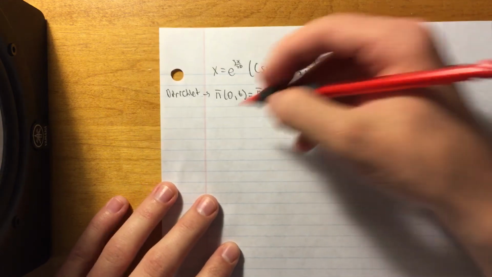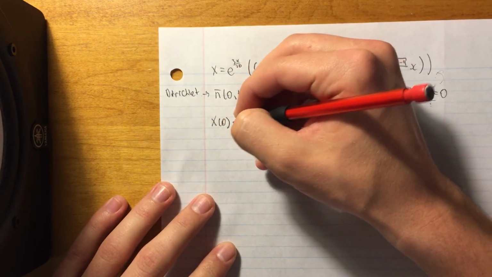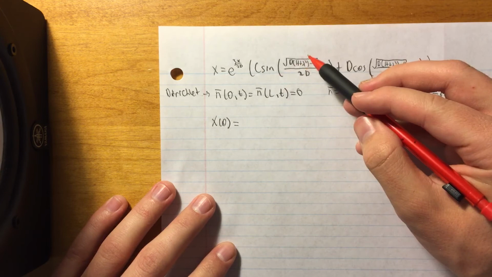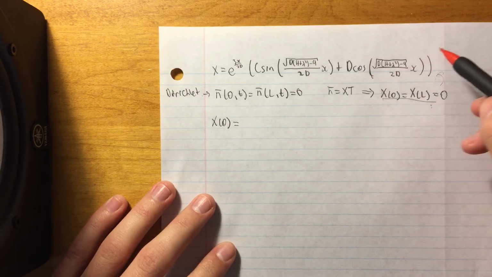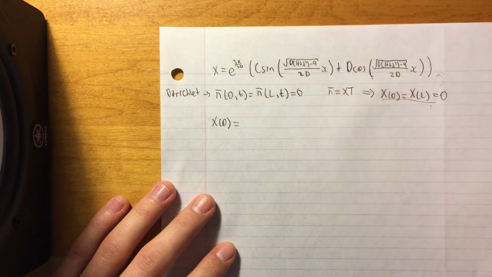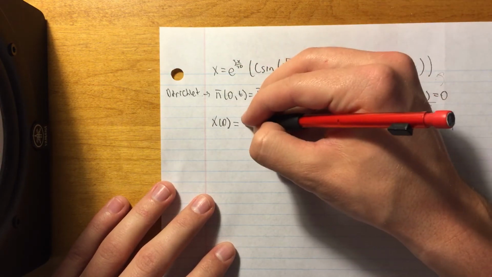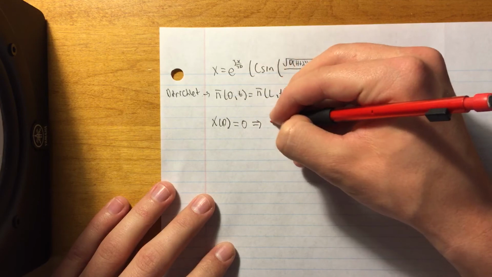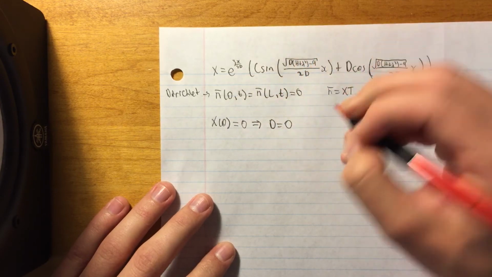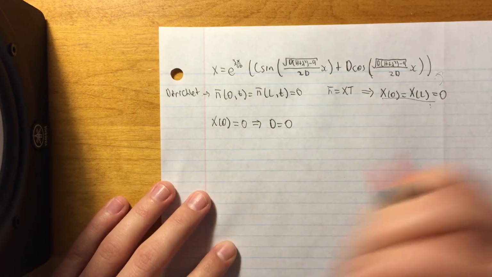So first let's start with X of 0. The sine term is going to go away, so we're just left with the cosine term, and that has to equal 0. Also the cosine goes to 1, and therefore this implies that the coefficient d must equal 0.